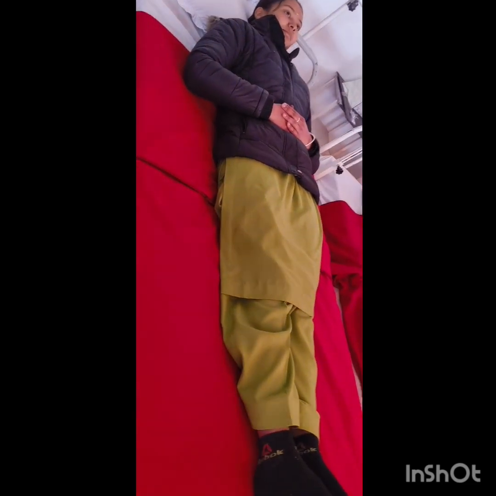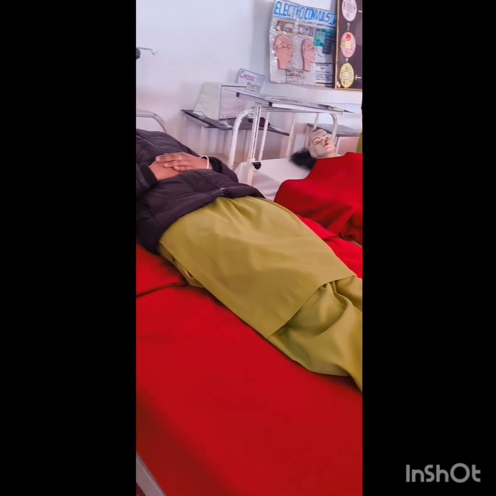Today our procedure is on positions. There are different positions that are used in hospital setting. The first position is supine position. It is defined as lying on the back with arms at sides.